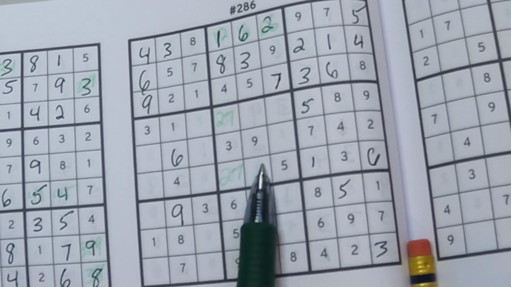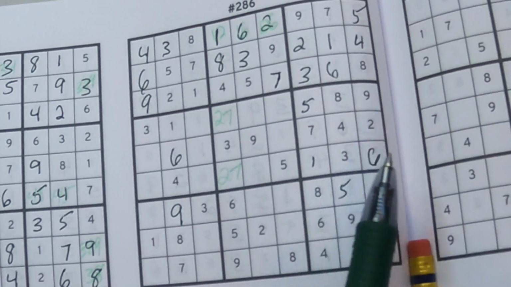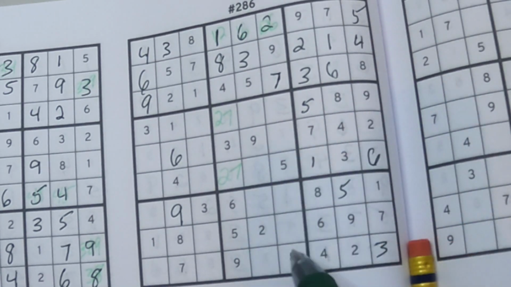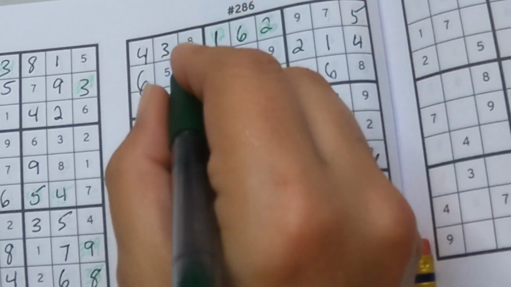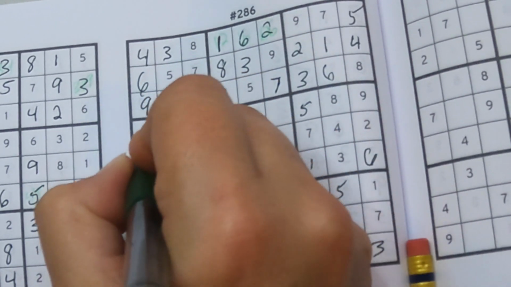For this row, we're missing 1, 5, and 8. We've got a 5 and 8 here, so this is our 1. 8 here, so 5, 8.